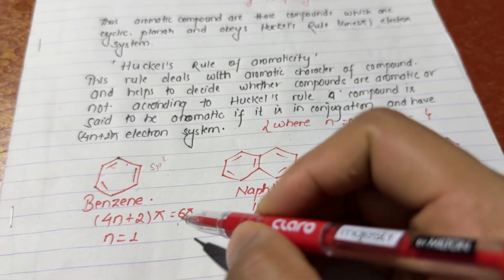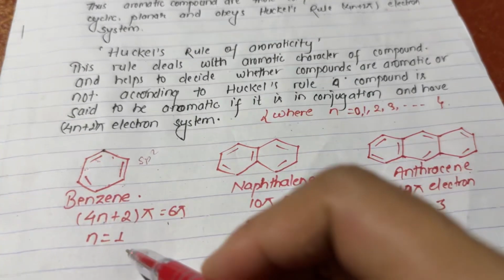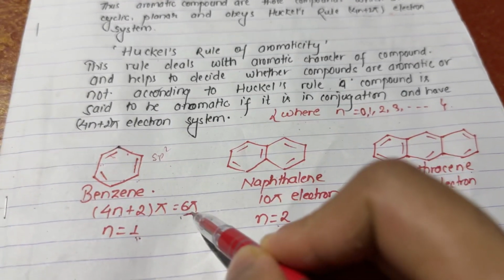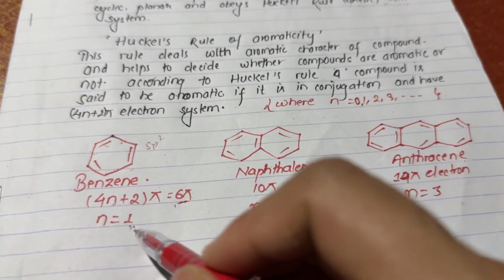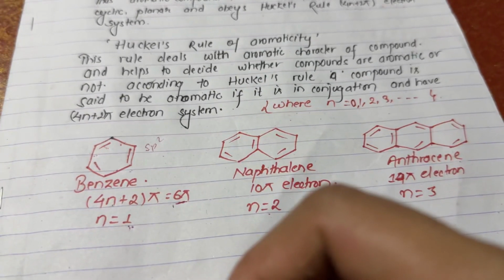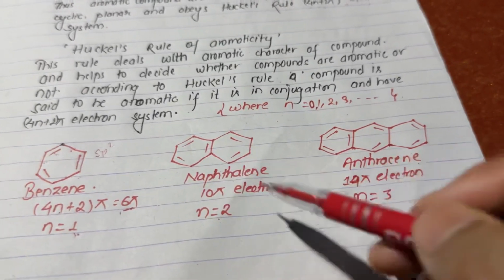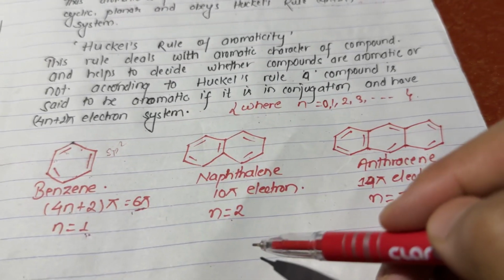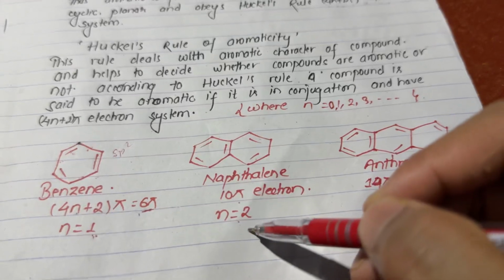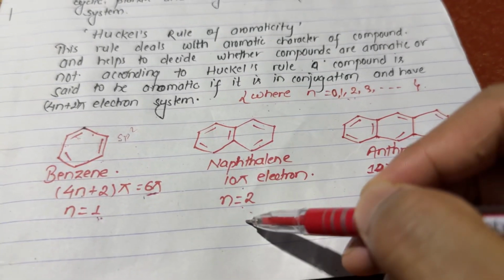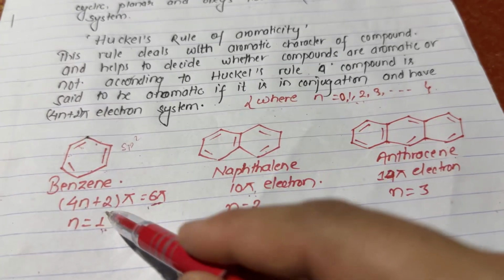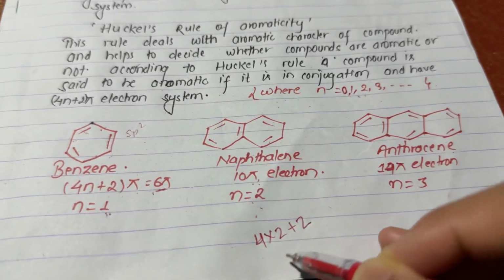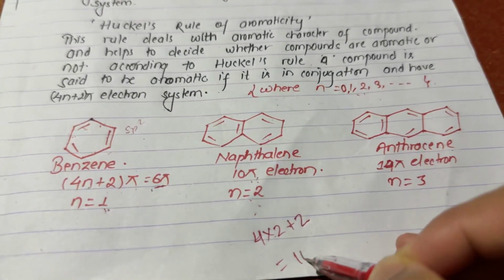So another condition for aromaticity is Huckel's rule. When the value of n equals 1, there will be 6 pi electrons which satisfy Huckel's rule. So benzene is an aromatic compound. In the same manner, naphthalene is an aromatic compound because there are 10 pi electron system. So we will get the value 10 pi when n equals 2 in the equation 4n+2. That is 4 into 2 plus 2 equals 8 plus 2, 10 pi.